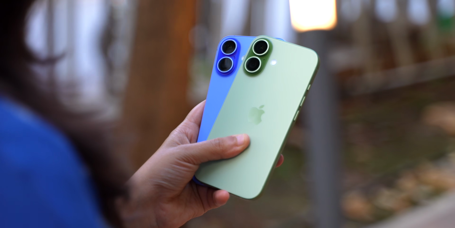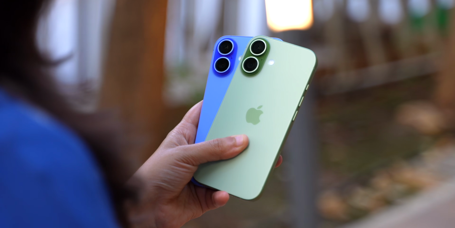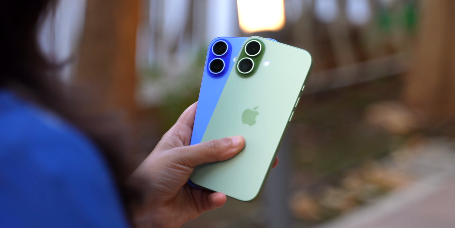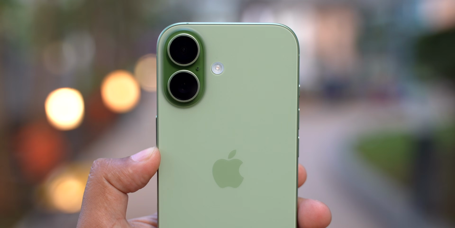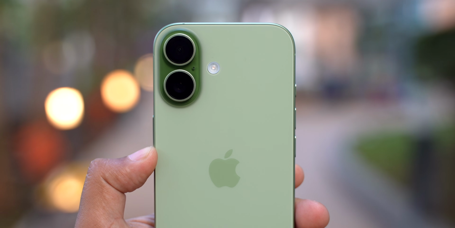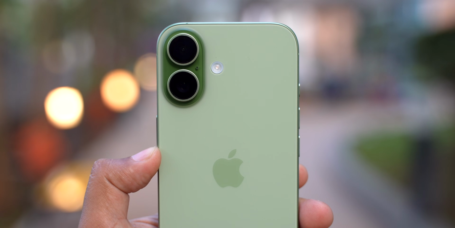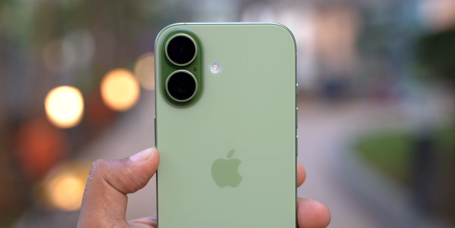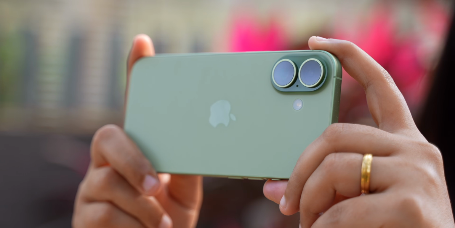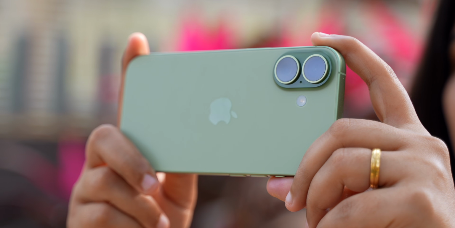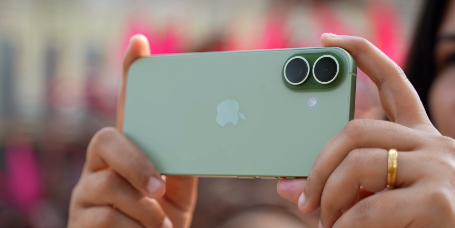Alright, so with that, we have seen 200 image and video samples from both these phones in all sorts of lighting conditions. And what we have observed is that the iPhone 17 captures slightly better colors, better contrast, handles HDR situations a bit better, its ultra-wide camera delivers detailed and sharp results, and the new selfie camera is on a whole new level, making it the overall better phone in this comparison. That being said, which one's for you definitely depends on your budget and the kind of photography that you do.